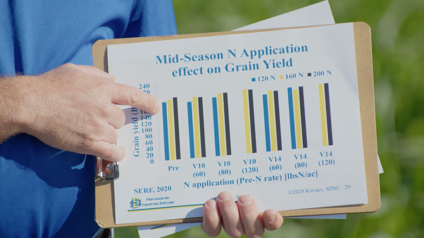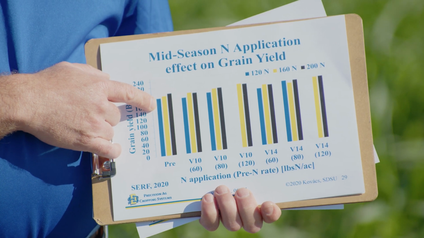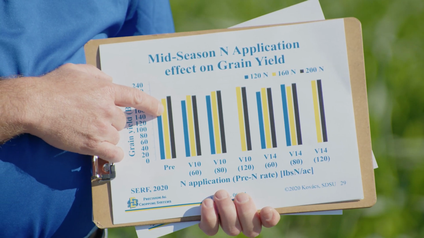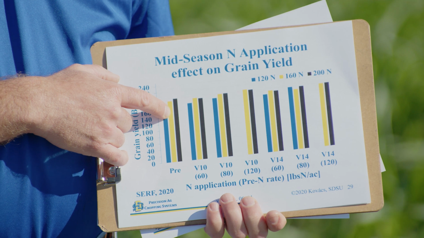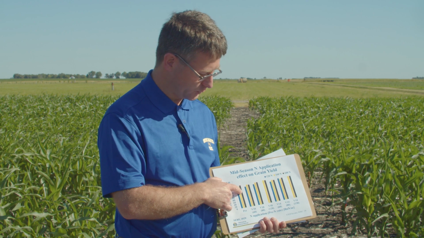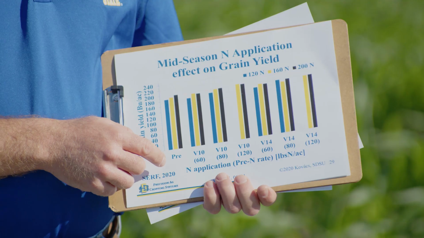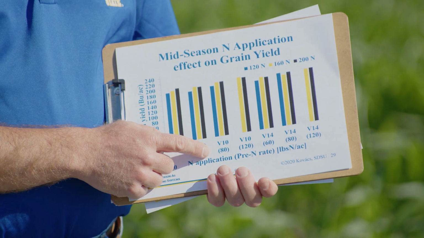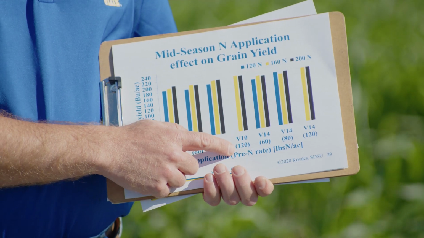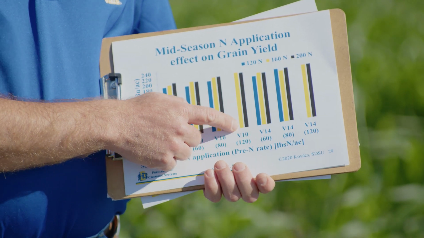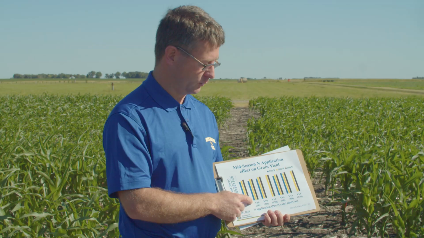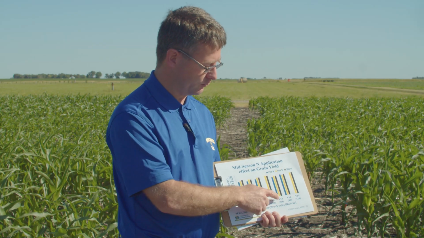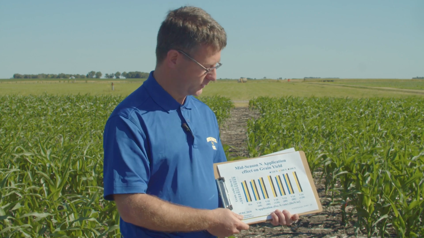The blue corresponds to 120 pounds, the yellow to 160 pounds of total nitrogen, and the black bars are the 200 pounds of nitrogen we applied as a total nutrient. The different sets of columns show what our pre-plant nitrogen rate was and when the split application was done, either at the V10 or the V14 growth stages.